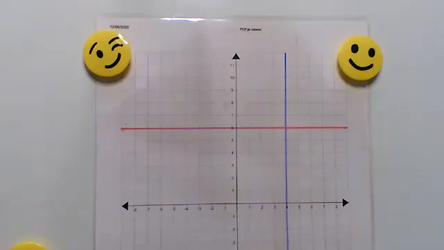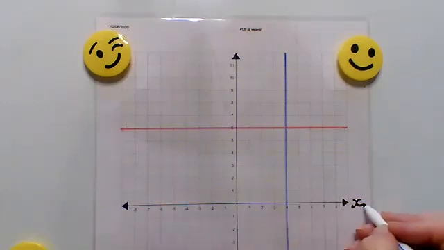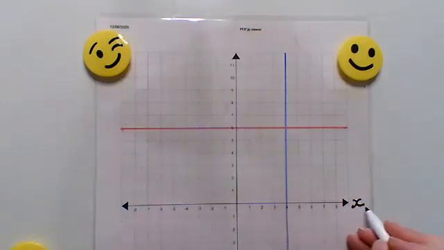In this video, I'm going to show you how we name vertical and horizontal lines on a coordinate grid. First things first, we've got to ensure that we know what we would call this axis. The way to remember this is that X is a cross and it goes across. So this is our X-axis.